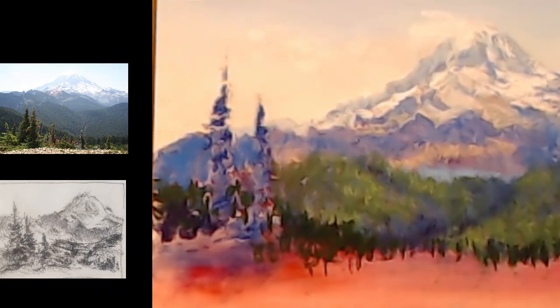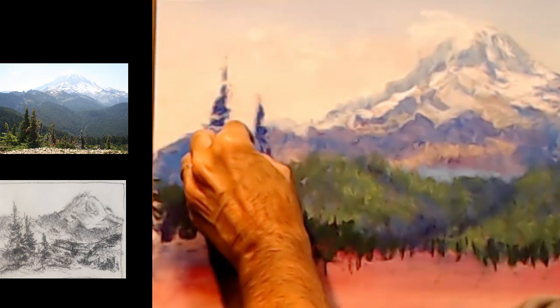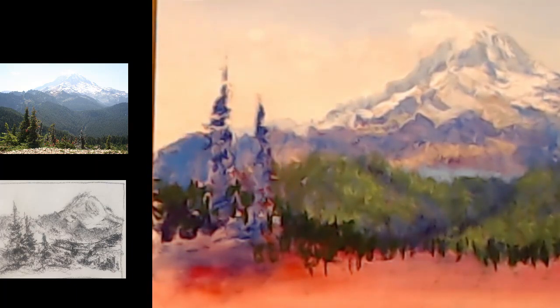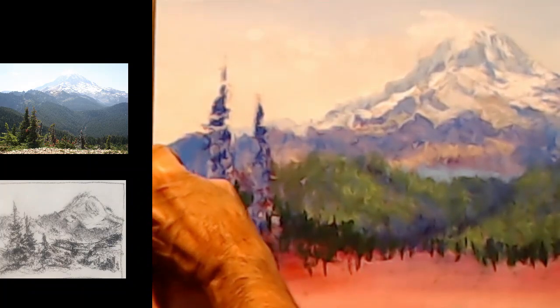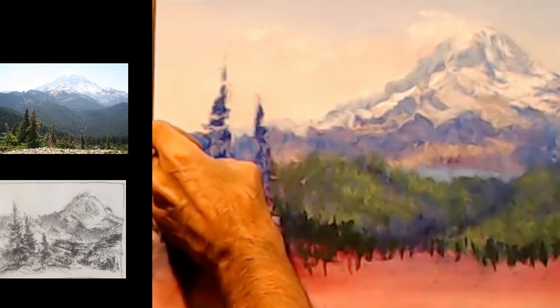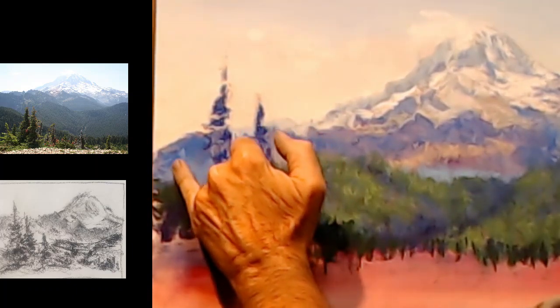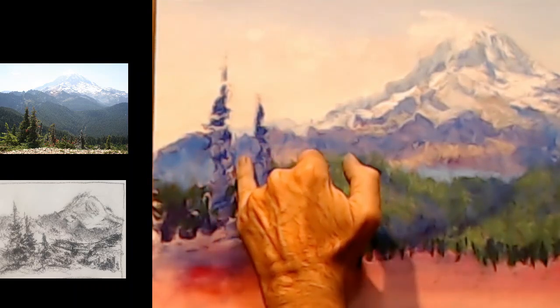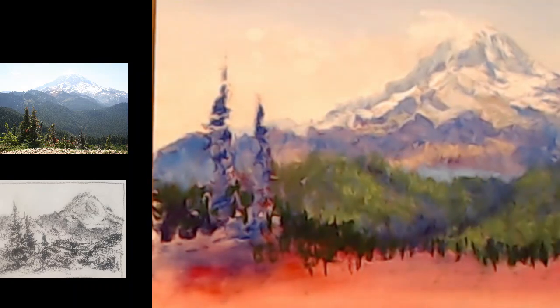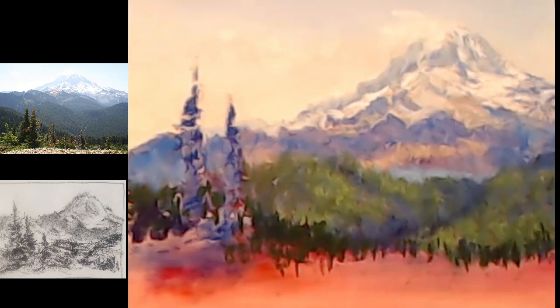Bit of a lighter value, gray-blue, to bring out the edges of the hill of pines there in the middle. Similarly, this will contrast nicely with the deep color of those large pines on the left.